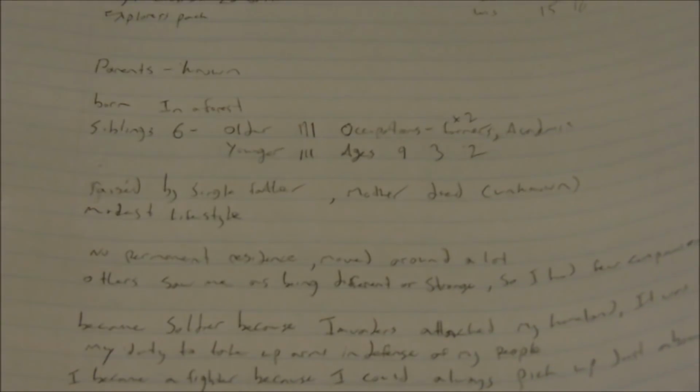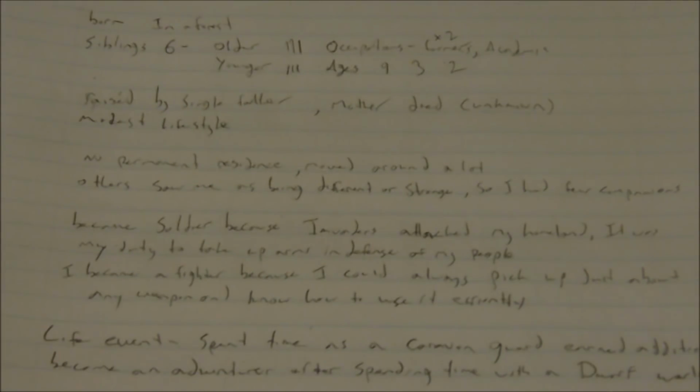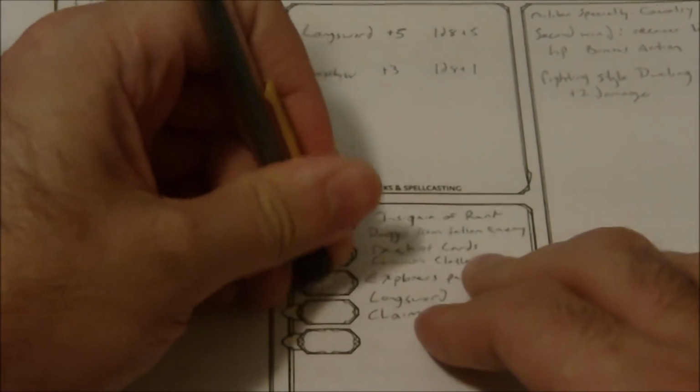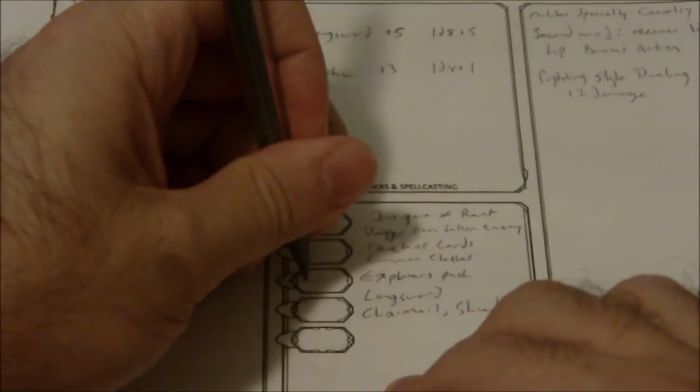I became an adventurer after spending some time as a caravan guard, and I had actually met a dwarven warlock who kind of talked me into taking up the adventuring lifestyle, and that's where I am now. I did make some money as a caravan guard, however, so I have 21 gold to start. And there we go. So that is our character, our 5th edition character.